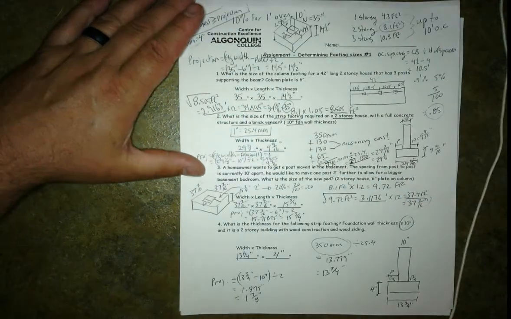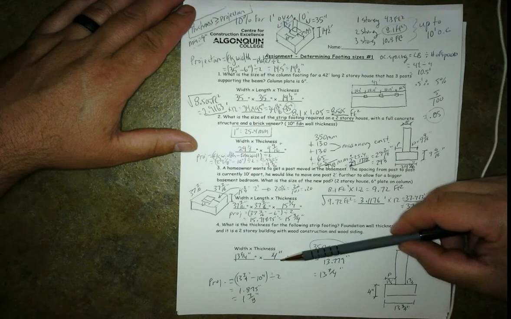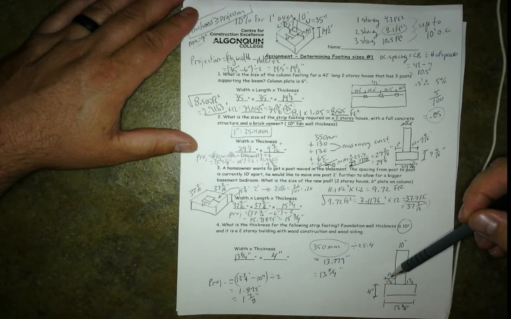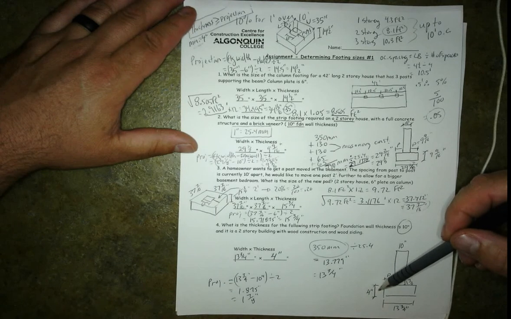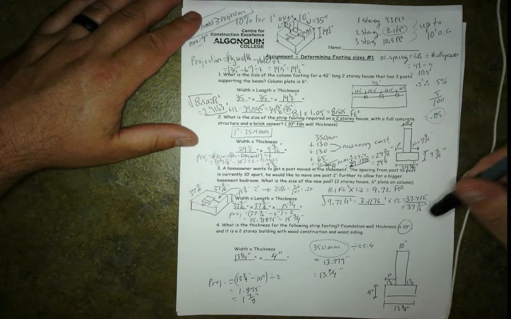So a strip footing and a column footing has to have a minimum thickness of 4 inches. So we start off by looking at projection being the same as the thickness or greater, but minimum 4 inches there. Okay?